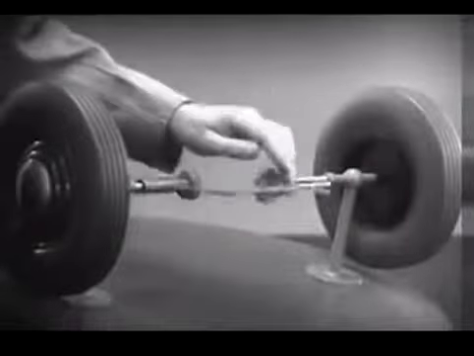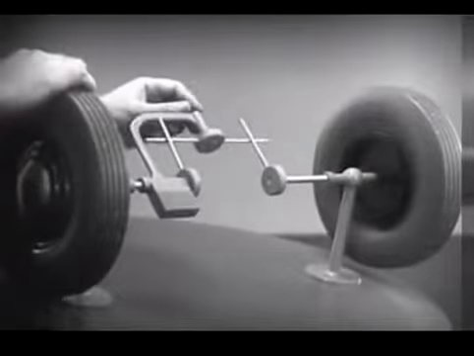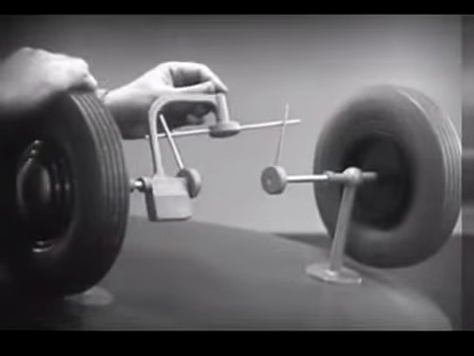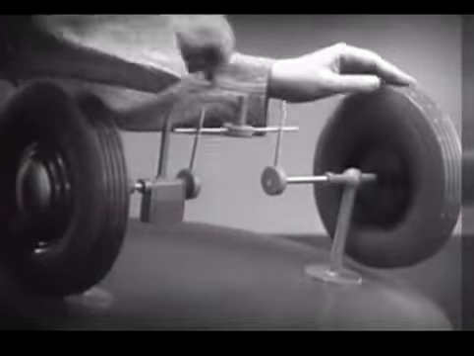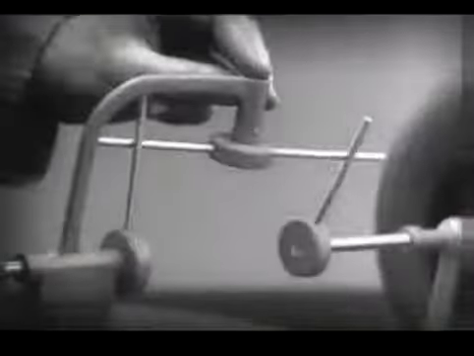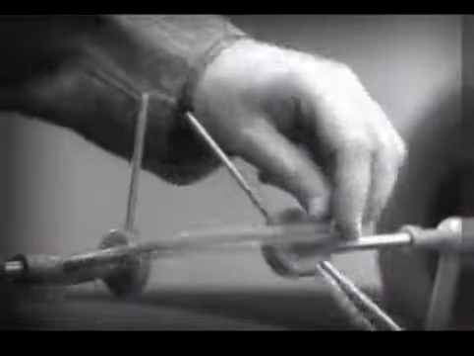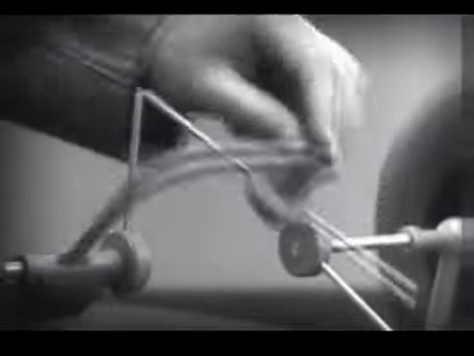Now, the bar can still turn both wheels at the same speed. And because it pivots, it lets one wheel turn even when the other is stopped. But if turned too far, the bar will swing around until it won't drive the spokes that turn either wheel.